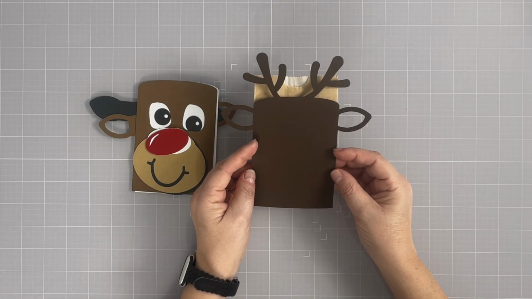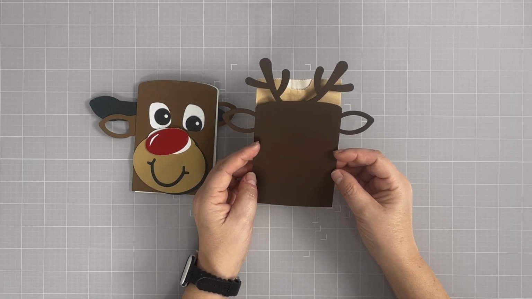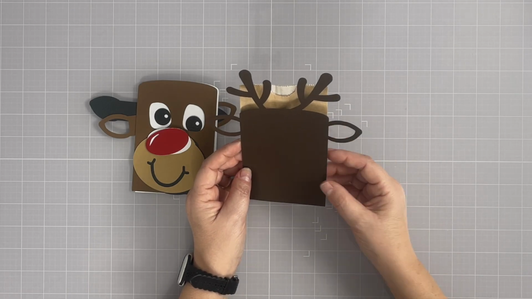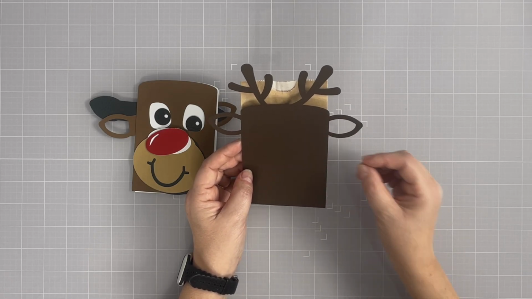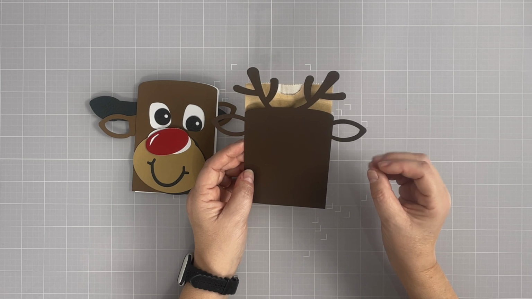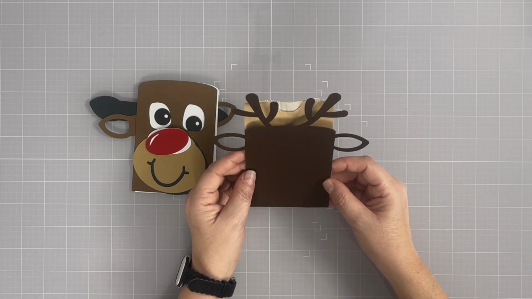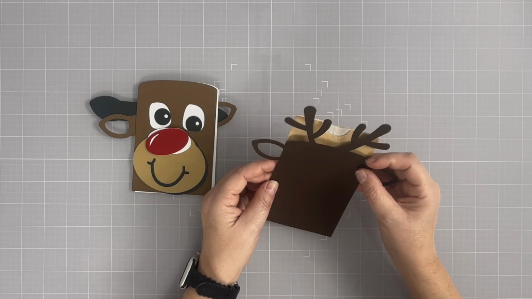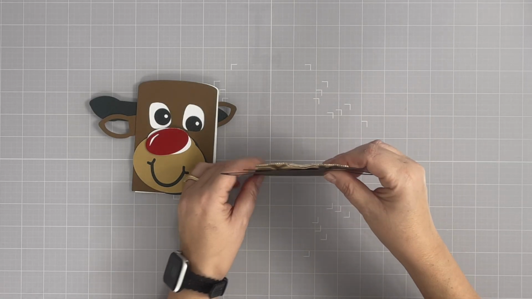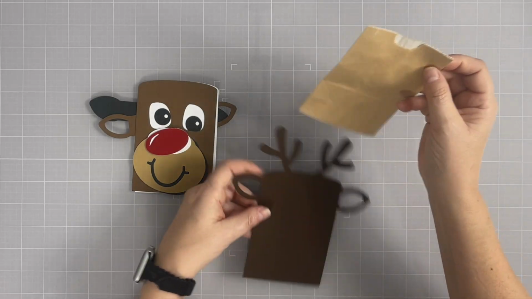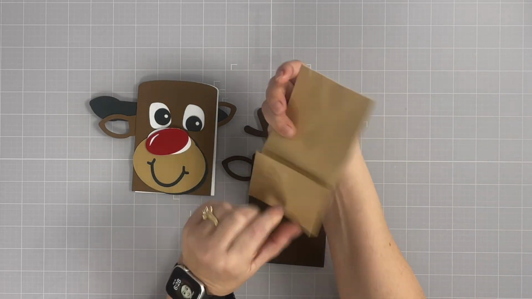Now you can use either dry adhesive or liquid glue or a combination thereof. I use a combination because I like the instant stick of the dry adhesive, but the more permanent stick of the liquid glue. So let's go ahead, and I want to make sure I have it on the right side, because you can't put it on this side, this is the back of the bag.